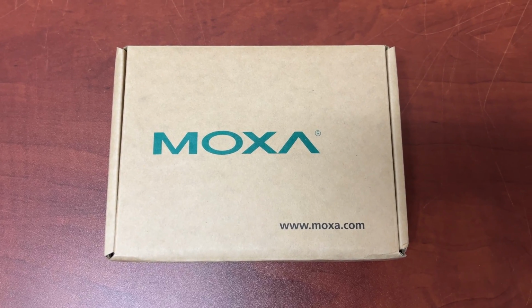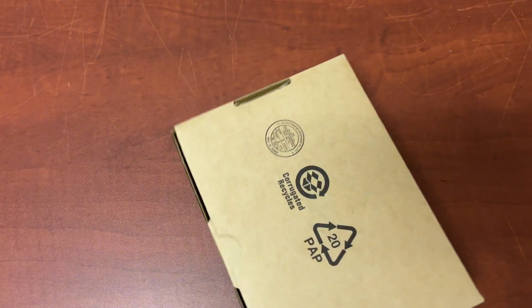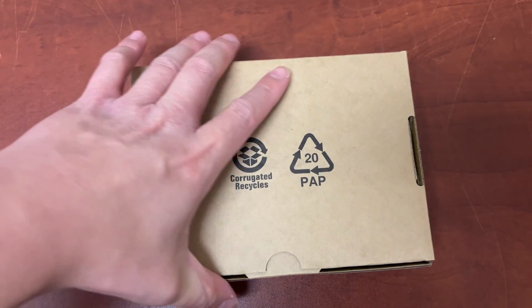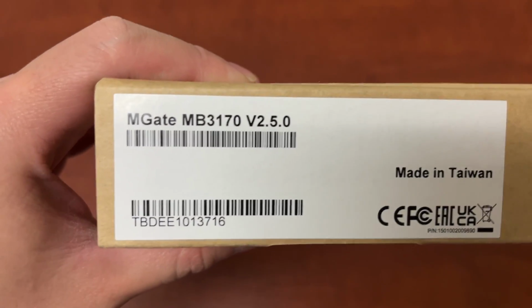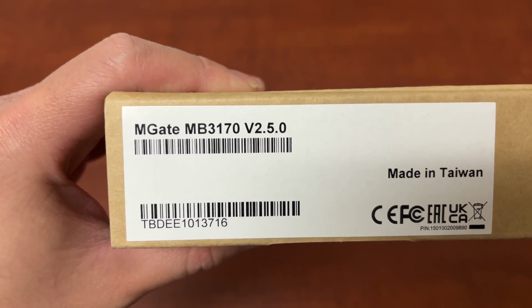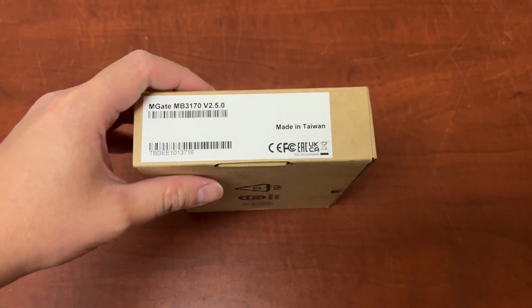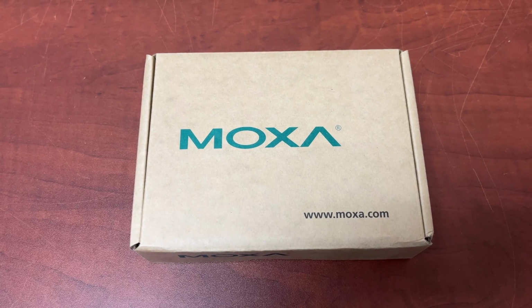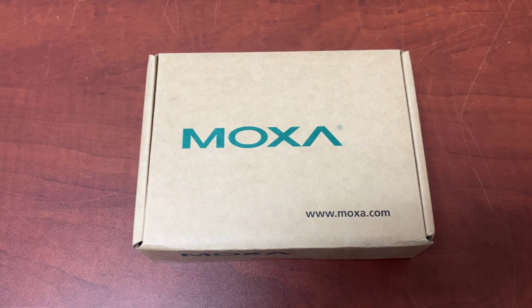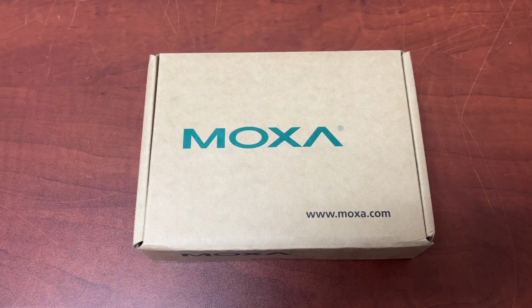This is a Moxa gateway. It is the MGate MB3170. Today we will unbox the new gateway and learn how to configure it to convert Modbus RTU to Modbus TCP.